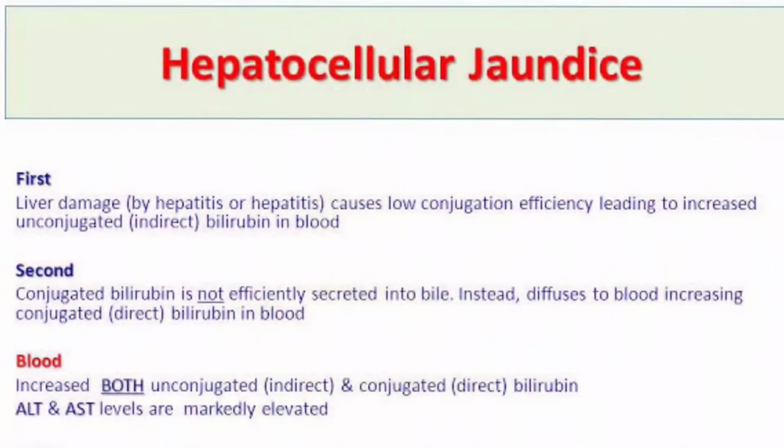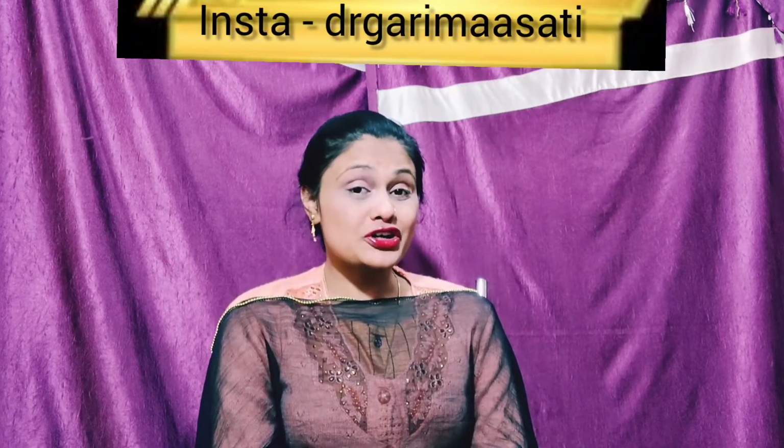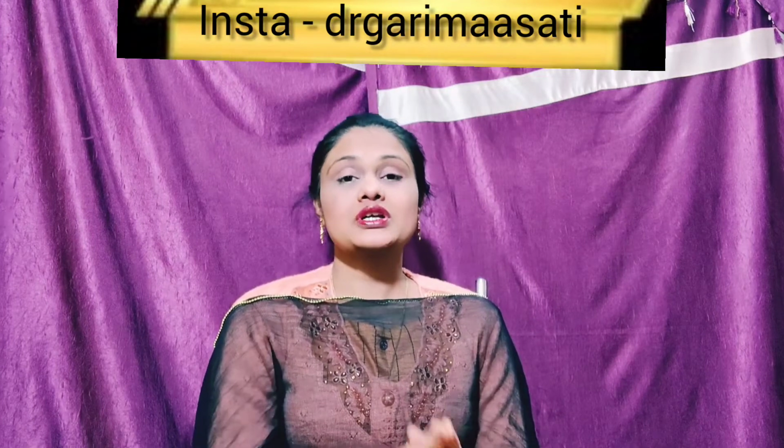The next one is hepatic or hepatocellular. In this, damage to liver parenchymal cells takes place. It may be due to infections, or drug or medicine induced, or some genetic causes. As the liver is involved, the diseases of the liver are the main cause, like acute hepatitis or chronic hepatitis, cirrhosis of the liver, alcoholic liver disease, or any autoimmune disorder, or genetic disorders of the liver. So these are the causes of hepatic or hepatocellular jaundice.